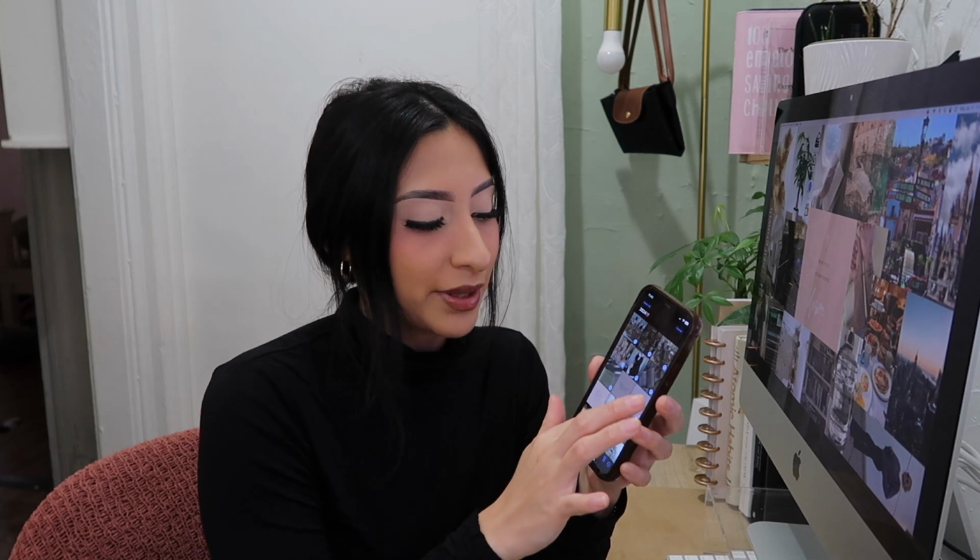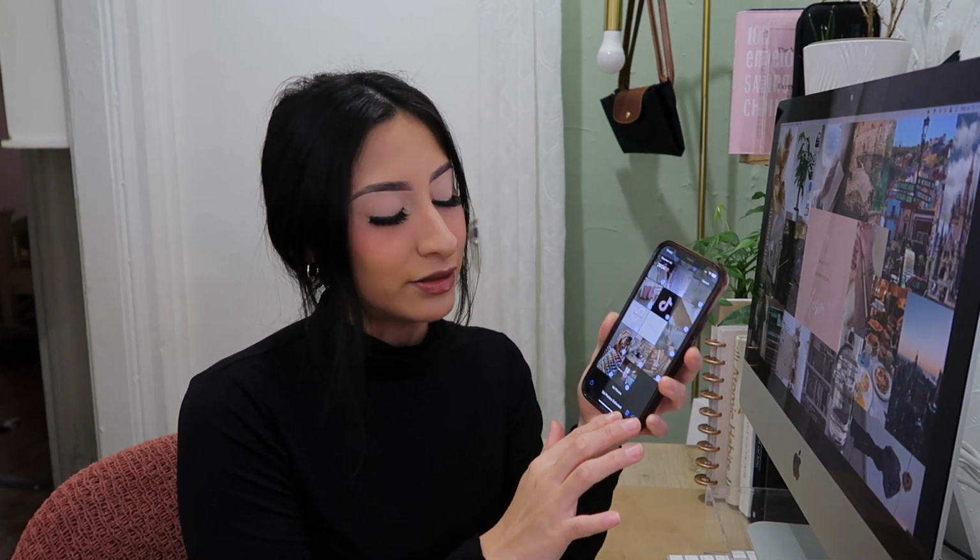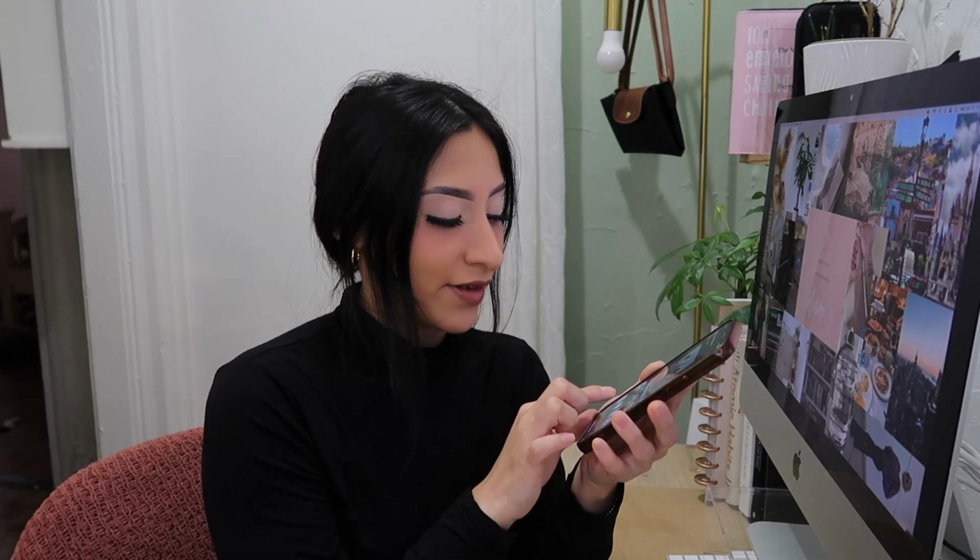So now that we turned on our AirDrop, we're gonna go to our album and select all of our pictures. You know, just scroll all the way down and then press that share button, and right there it says AirDrop and the name of your Mac should appear. So you just go ahead, click it. It says it's waiting, and my computer is receiving the photos already.